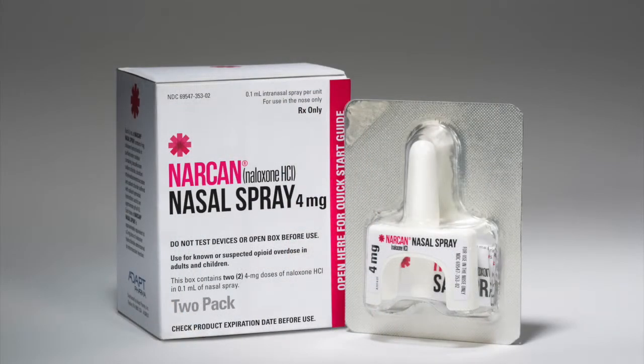Today I'm going to be providing you with a brief training on how to use naloxone in an overdose situation. So first off, this is what naloxone looks like. There are 2 doses of naloxone in each kit, and this is what the actual nozzle looks like.